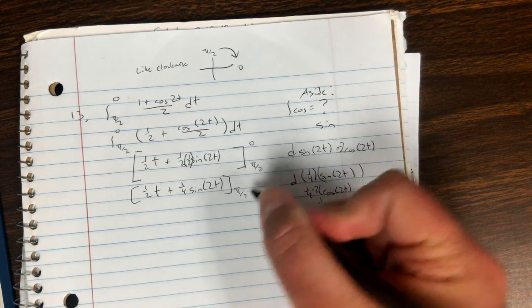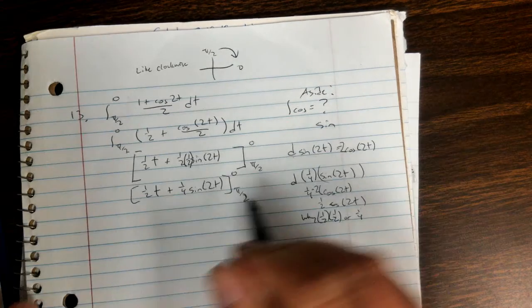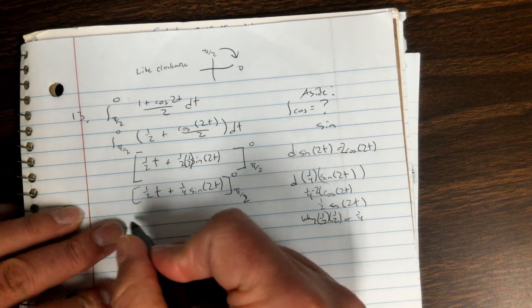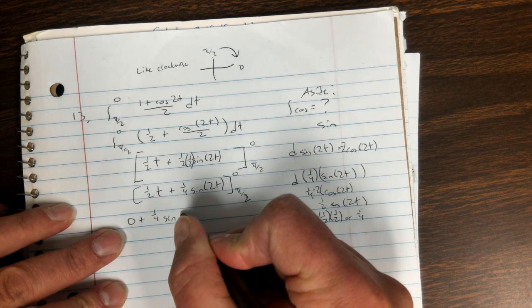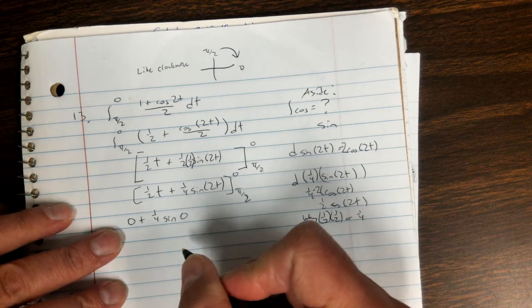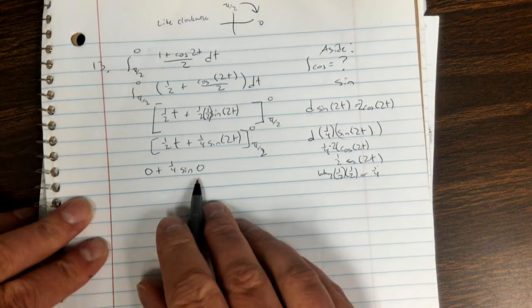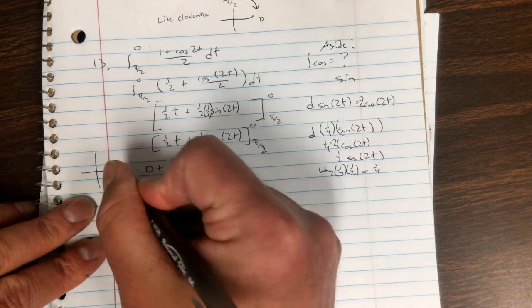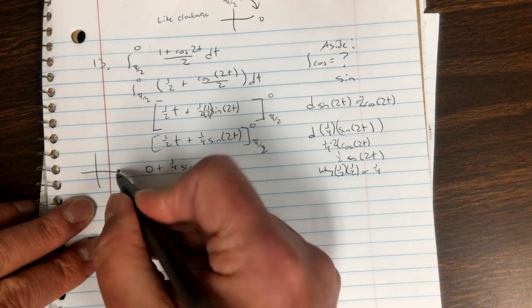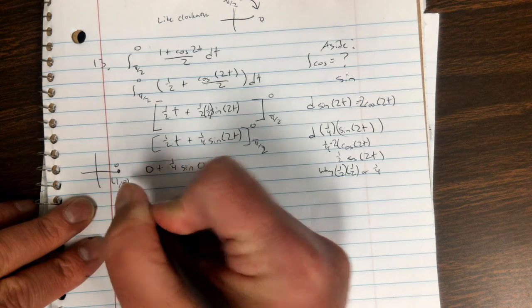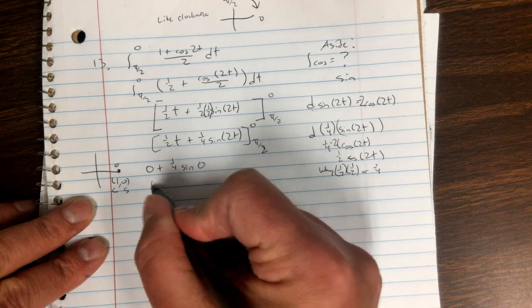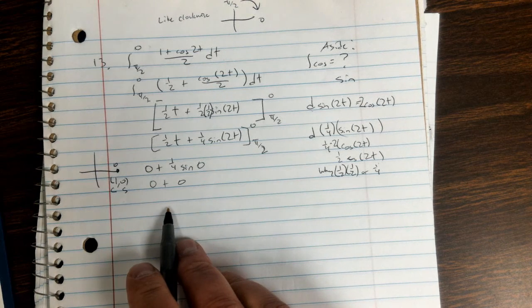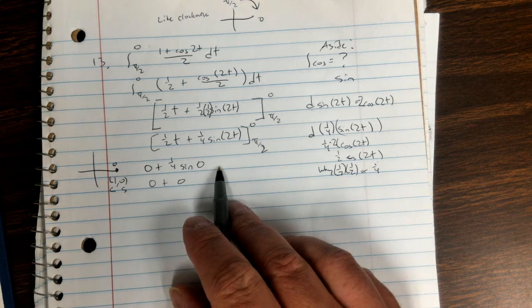Now the evaluating part is like the easy part. So you're basically going to have 0 for the front, plus 1/4 sine 2 times 0, which is just 0. And then let's go ahead and do that part. Sine of 0: 0 is right there, at the ordered pair 1, 0. And so the sine of 0 would be 0. So we just have 0 plus 0. So all of that just goes away. So it's the next part that we're interested in.